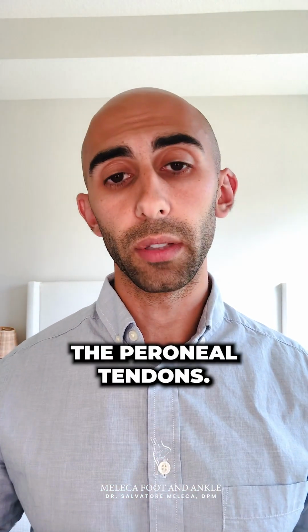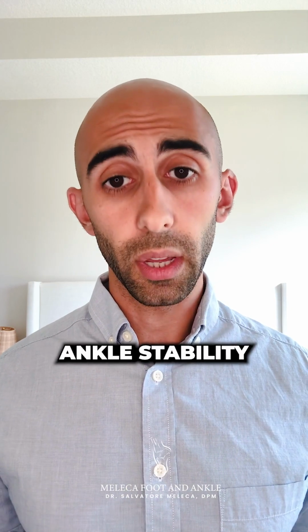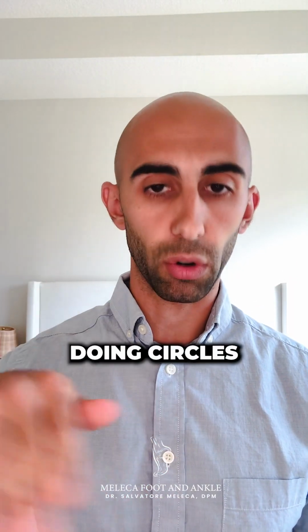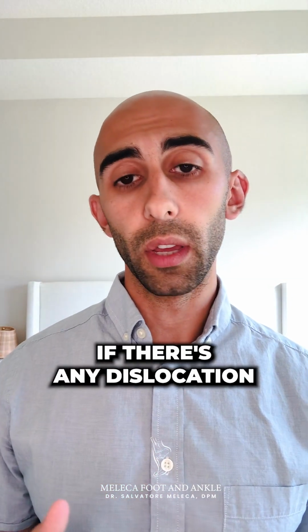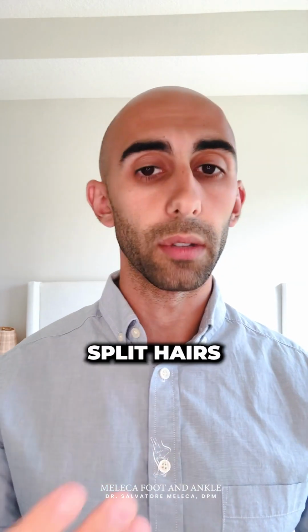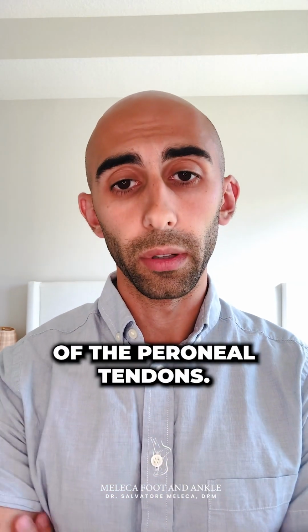Another thing that should be checked is just pain along the peroneal tendons. Ankle stability should also be checked, and circumduction of the ankle, which means doing circles with your ankle to check if there's any dislocation or subluxation of those specific tendons, which can lead to split tears and other kinds of disorders of the peroneal tendons, okay?